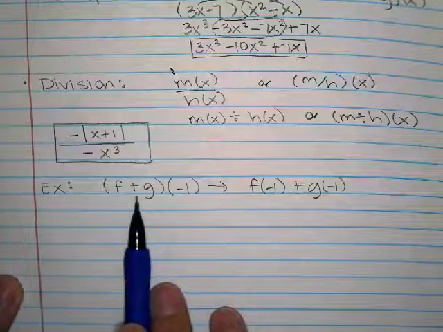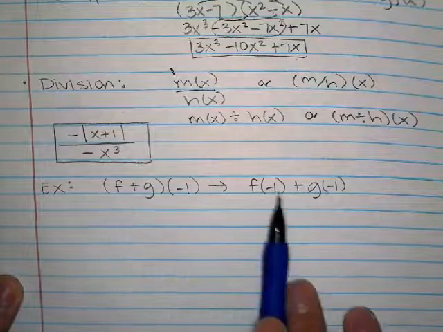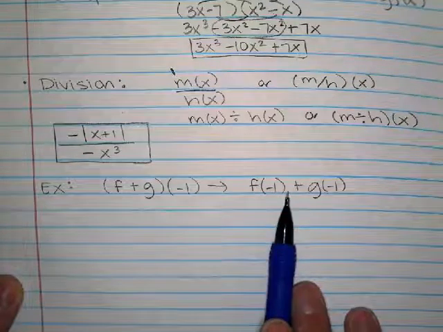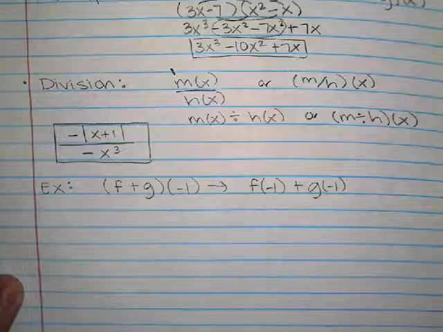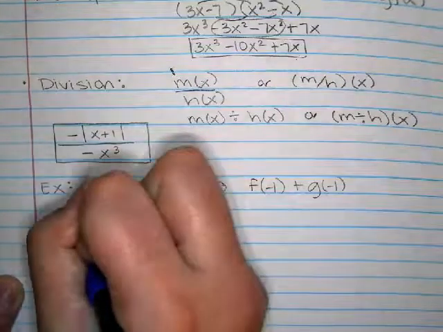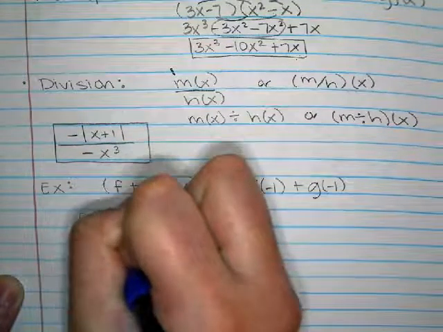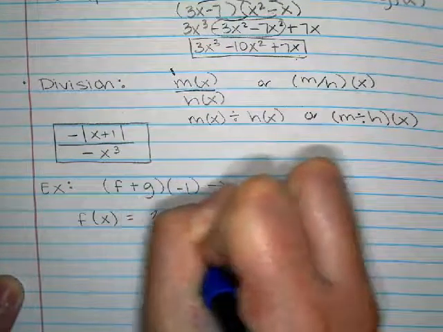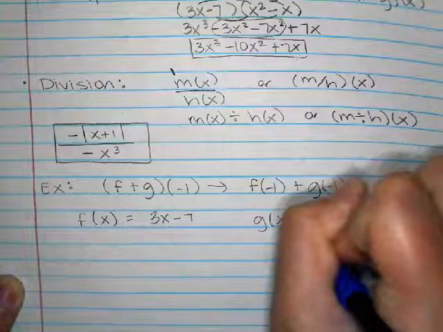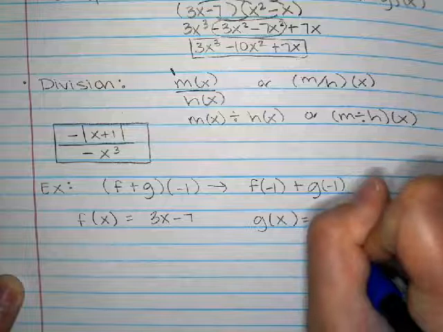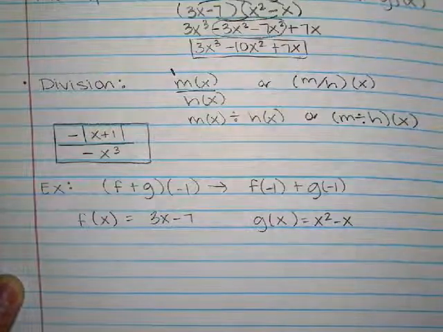Okay? So f of -1, g of -1, that means that I need to write down f of x, and I need to write down g of x, and I need to plug in -1 so that I can see what those two numbers are and see what I get. Okay? So I'm going to be plugging in the -1.